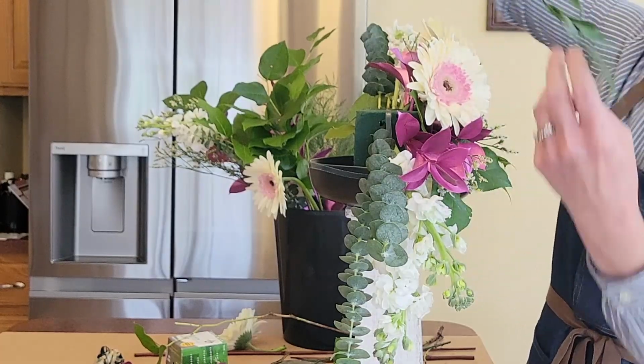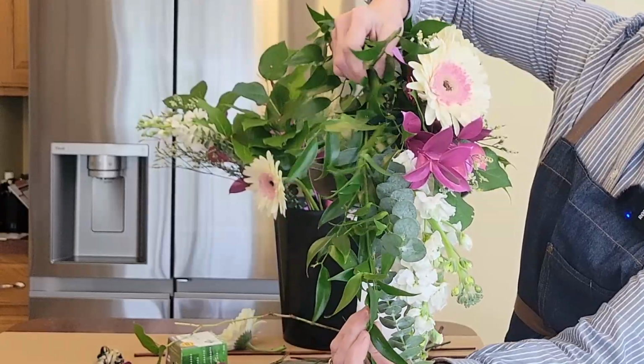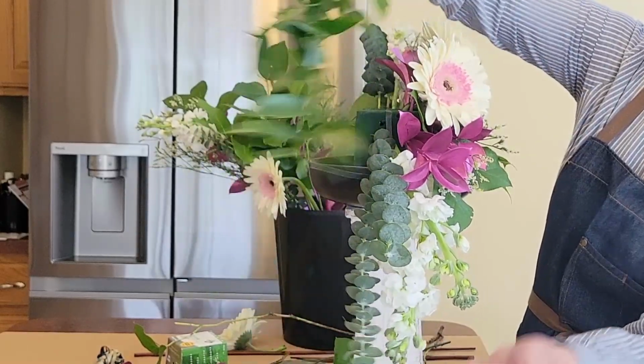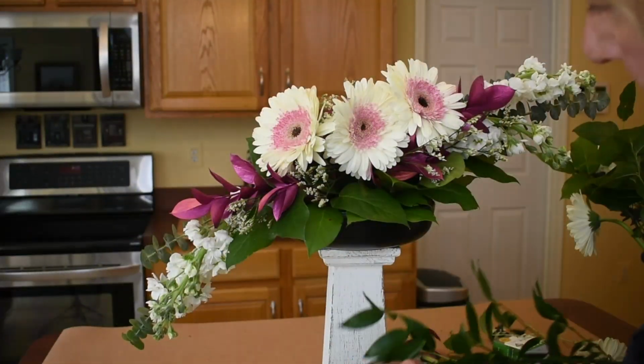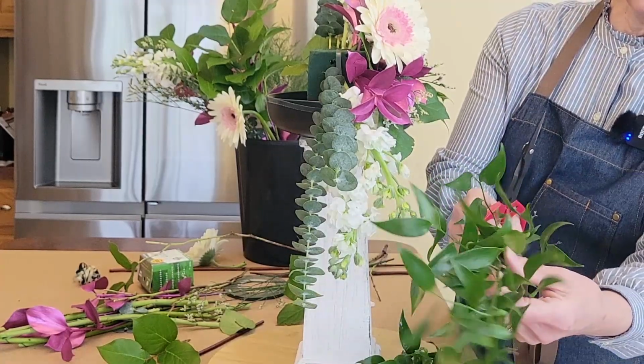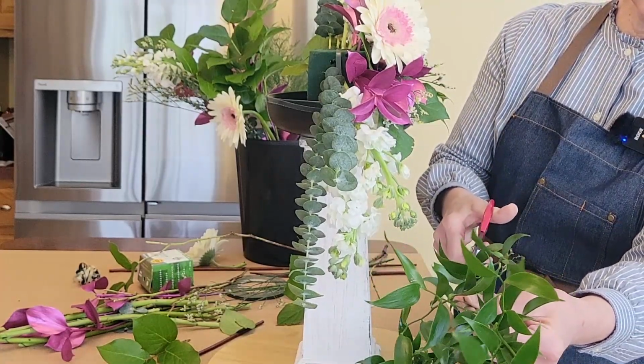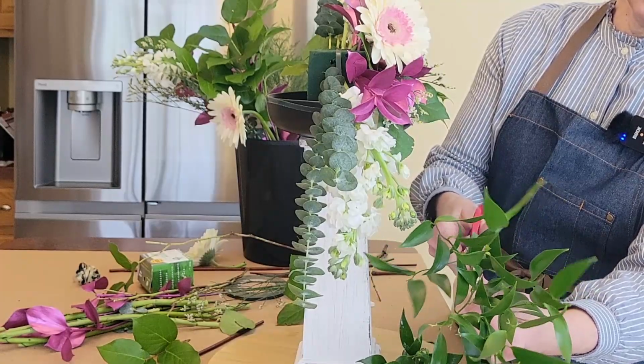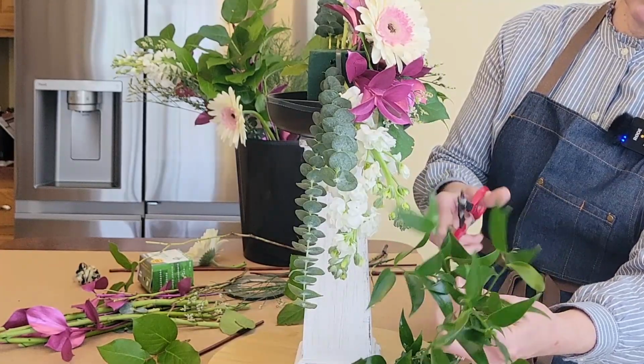All right, and again, measuring, that is about where I think I want this. Lands us right about here. So I'm going to cut, and then I do want to thin this out a little bit. These are beautiful, but you don't need to have all of that bulk.